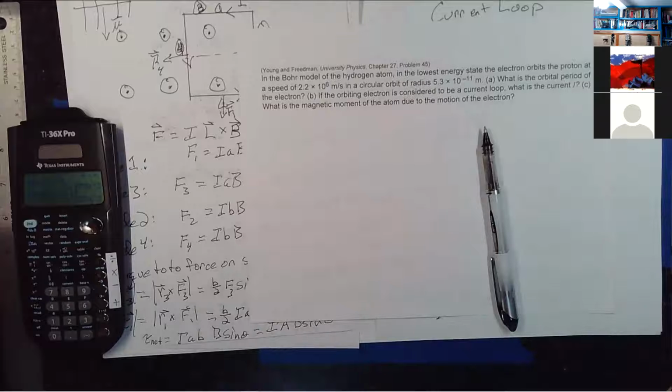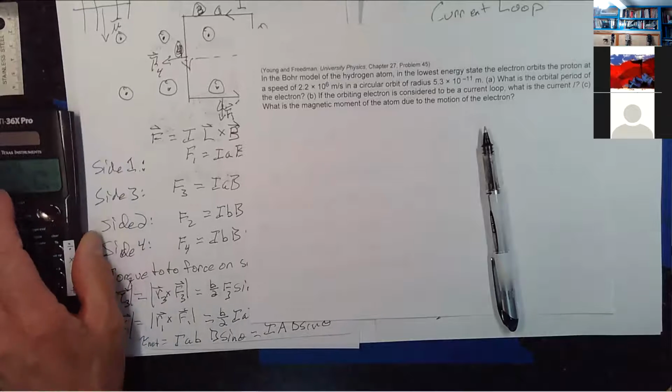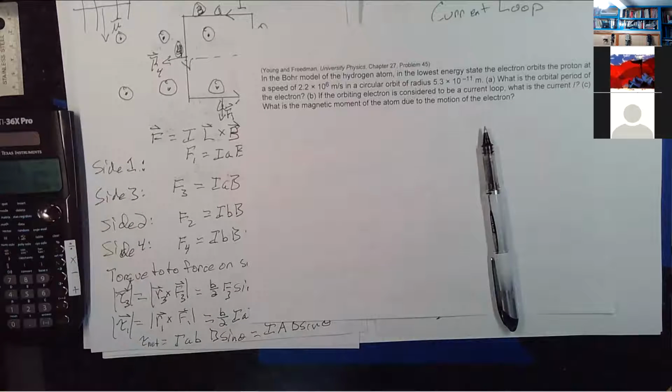Atoms have been found to have magnetic moments, and they will respond to an external magnetic field, and it turns out that response is quantized, which is one of the unique aspects of things at the atomic level.